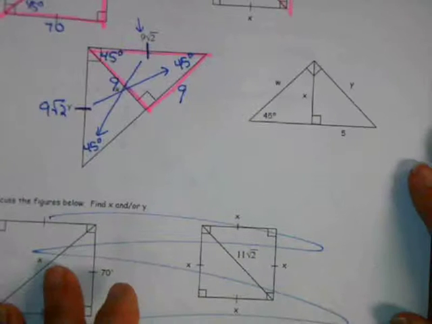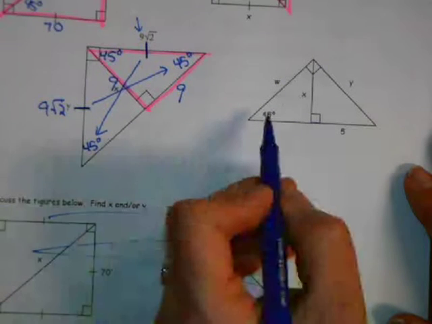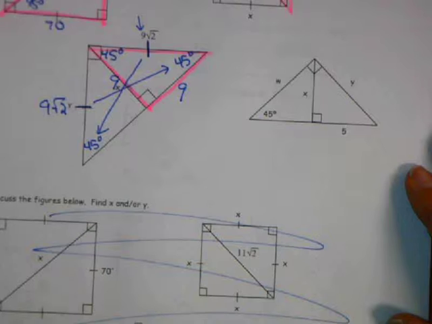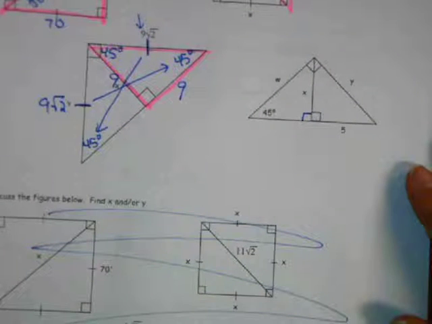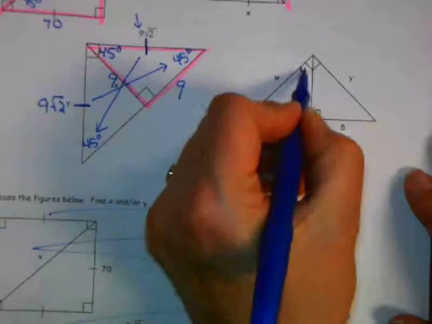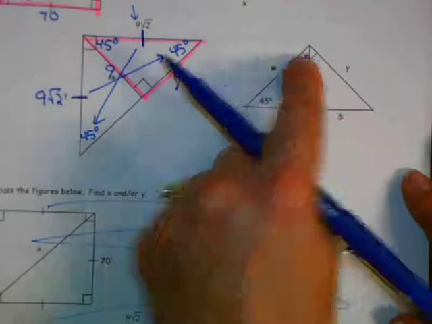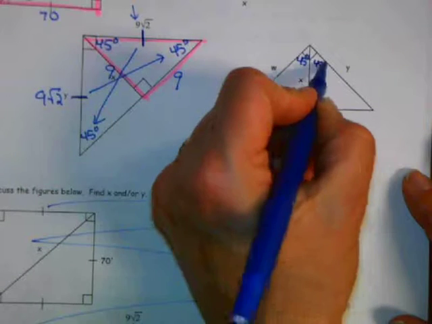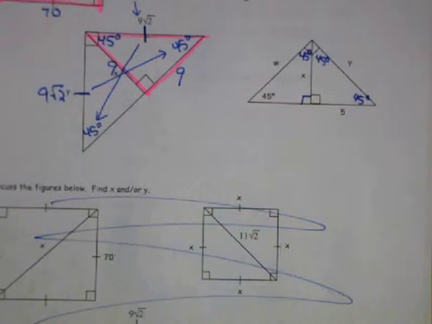Almost done. Okay. If this is 90, this is 90. If that's 45, this is 45. If that's 45, that cut that 90 in half, so that's 45. So I've proven what they gave me. I have two 45, 45, 90 triangles.